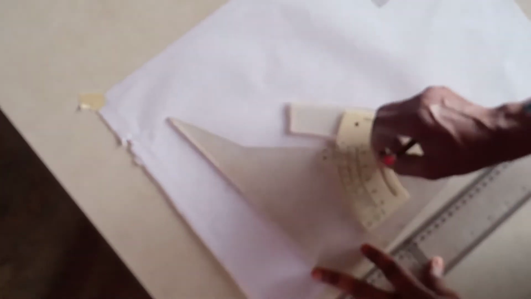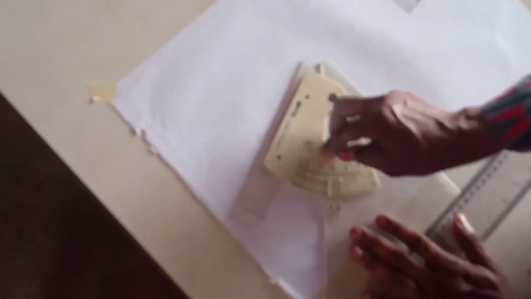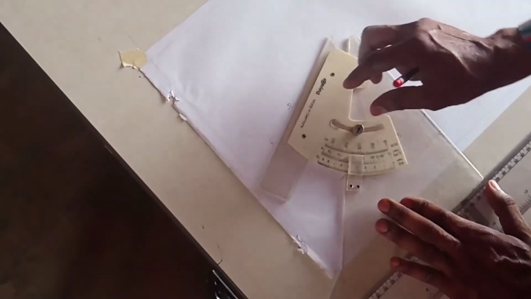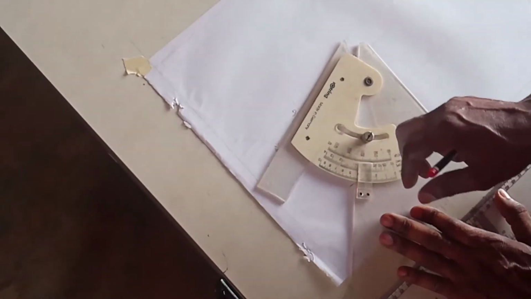Now you need to slide off. Combine your adjustable set square and your T-square. Use this side to check out. Make sure it aligns with the last line drawn.